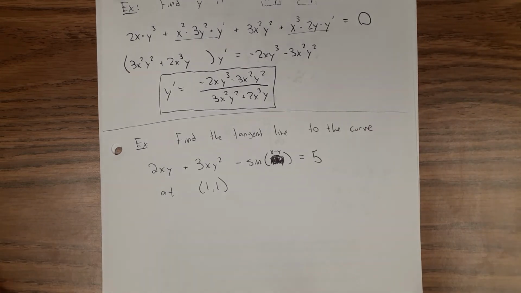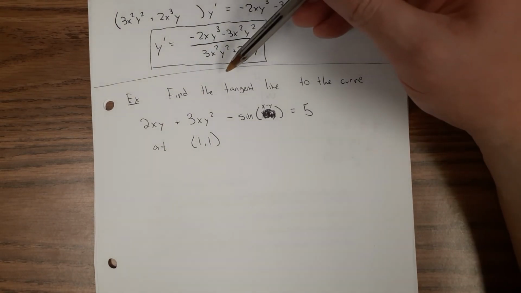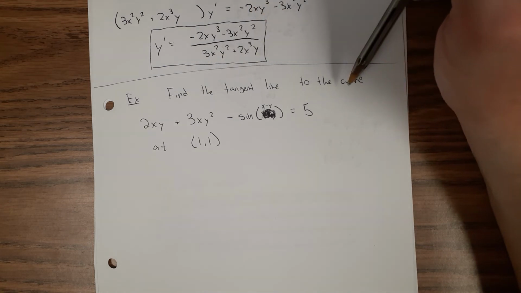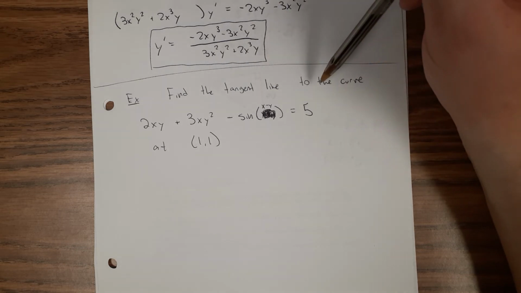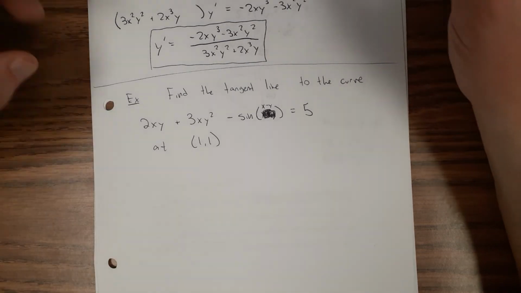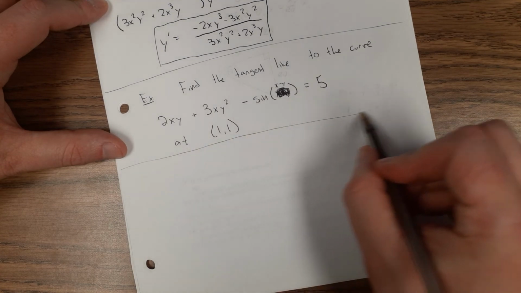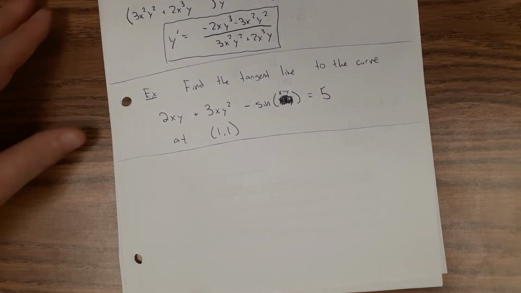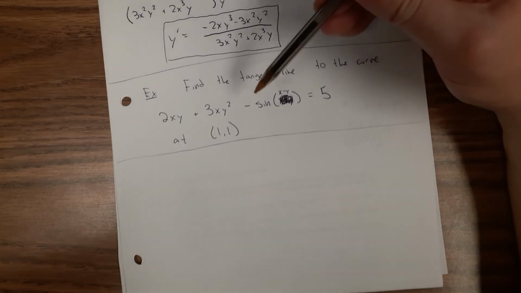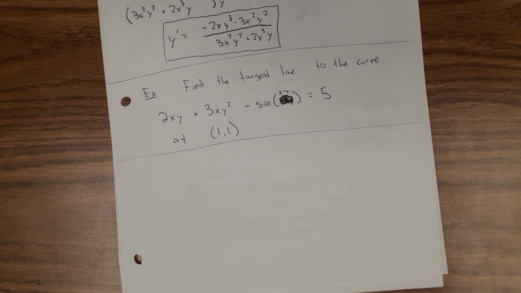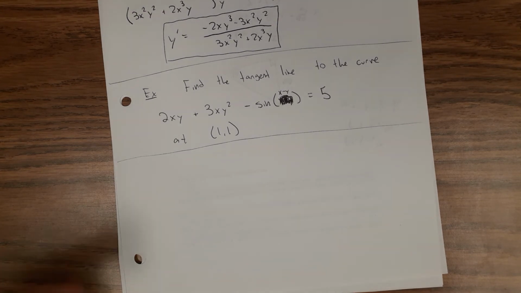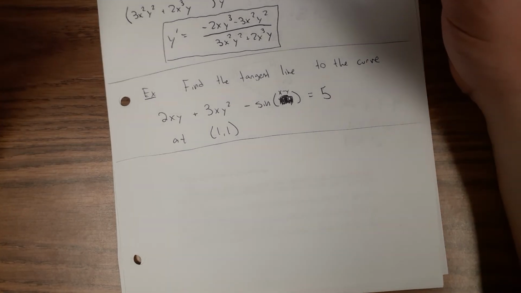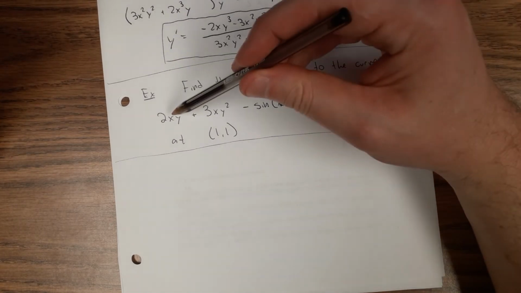So let's do another one that involves implicit differentiation. Only this time, instead of finding a formula for y prime, we're finding the tangent line. So we're given this curve, and we're given a point to find the tangent line at. The first step is going to be the same as before. I'm just going to do the derivative of both sides.